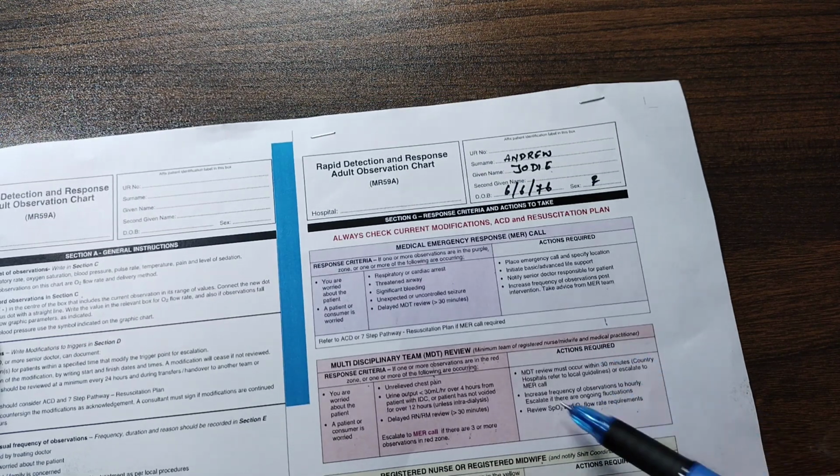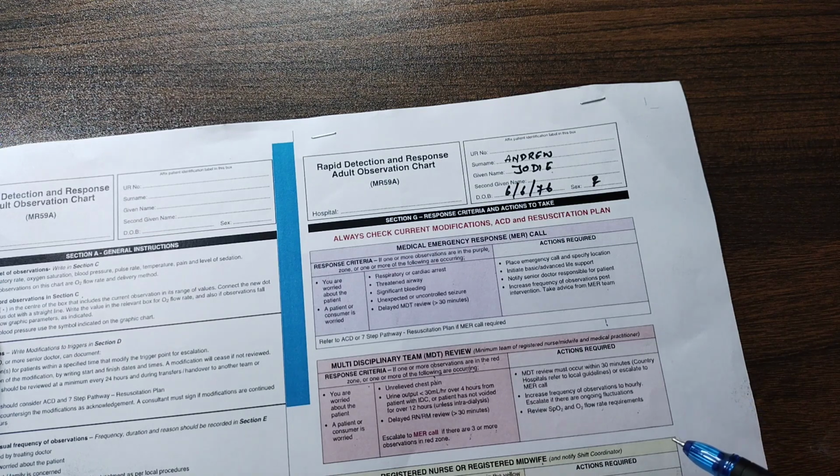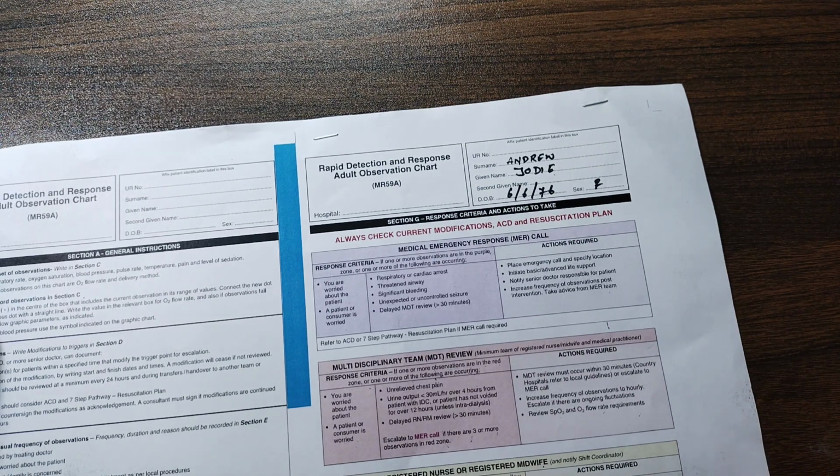So for example, this is the scenario that you are going to get. What you have to say to the patient: okay, the patient's name is Mary. Mary, I have done your observations, and I have calculated your observation score, and the score looks like 2 of your readings are in the red zone. So my plan is I'm going to conduct an MDT review. They are coming in 30 minutes.